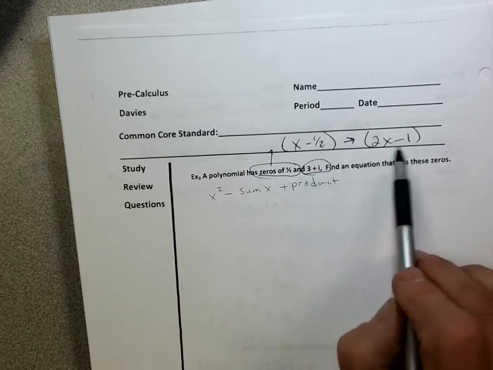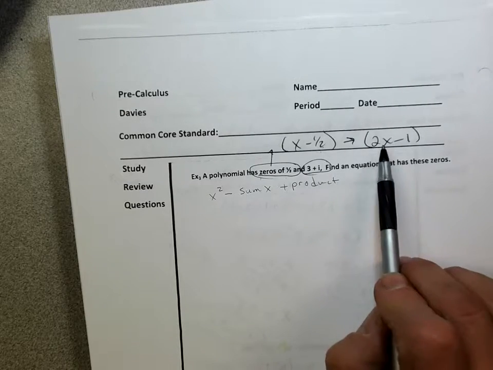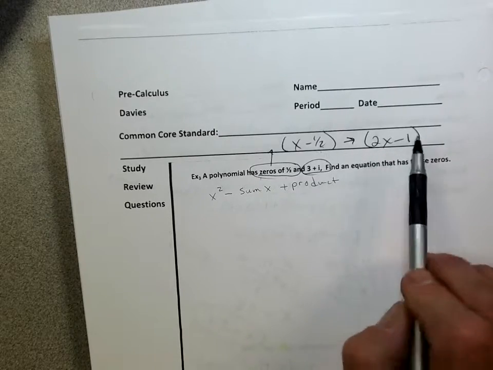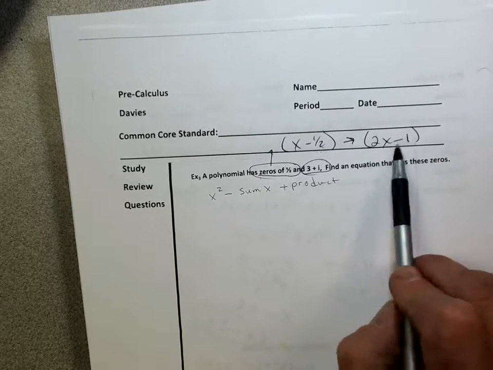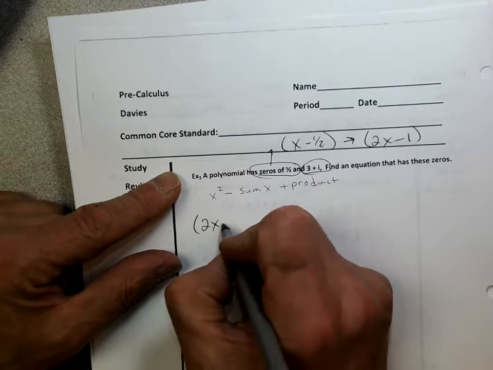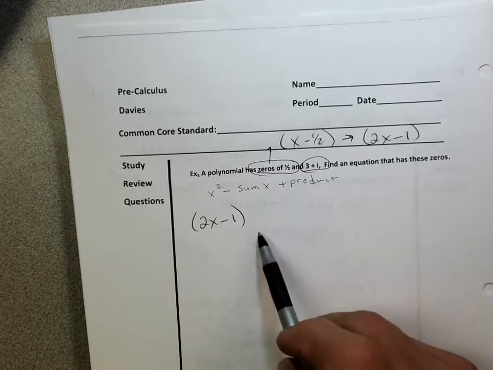They would both give you the same answer, but that looks better because it's got what we call an integral answer. So that's an integer and that's an integer, okay? So I like that one better. So that takes care of my 1/2. So part of my answer is going to be a 2x minus 1, okay? That takes care of the 1/2.